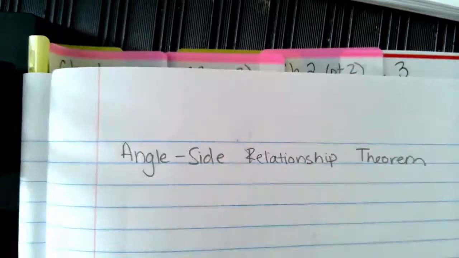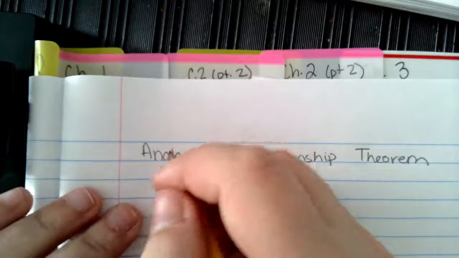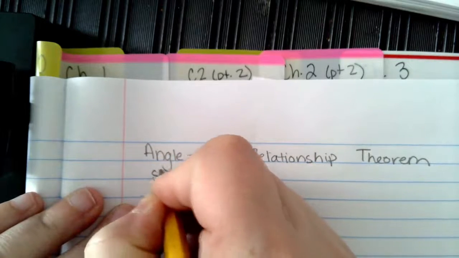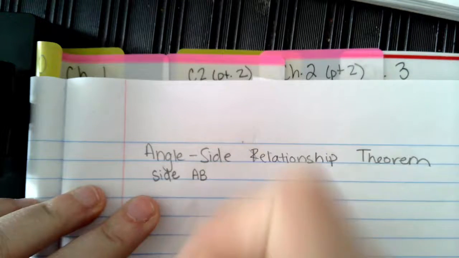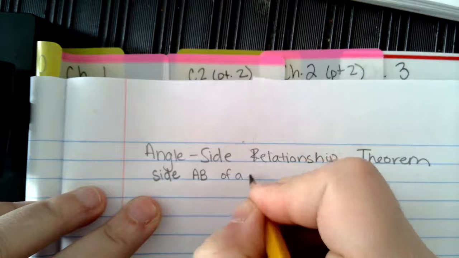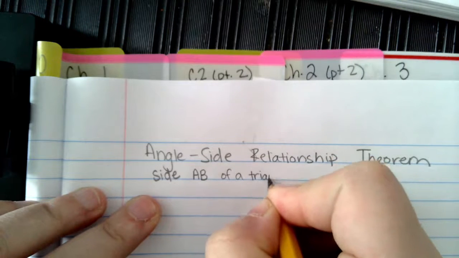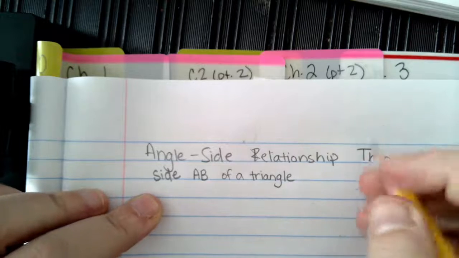All right, and what this says is if side AB of a triangle is bigger than side BC.